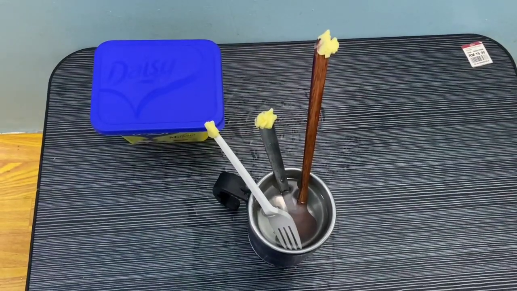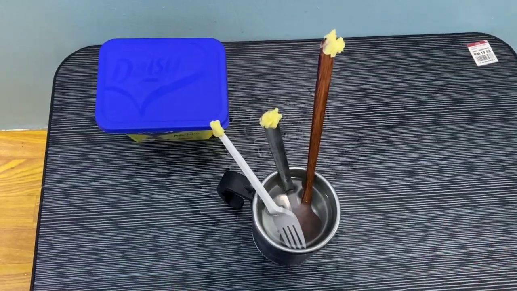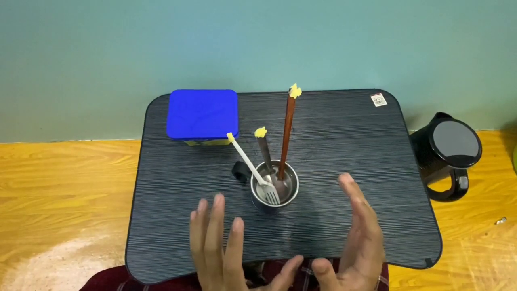And next we just have to wait, and then observe which butter from which material will start to melt first.